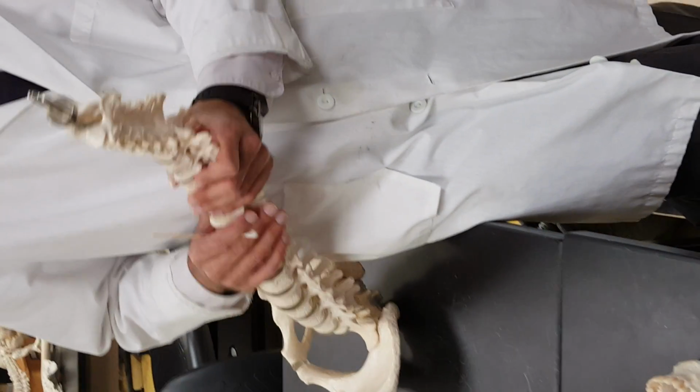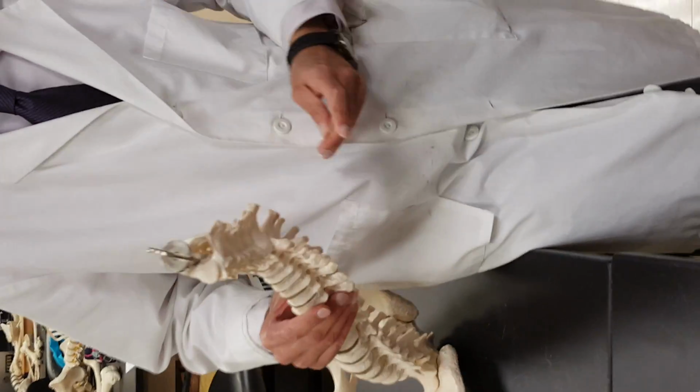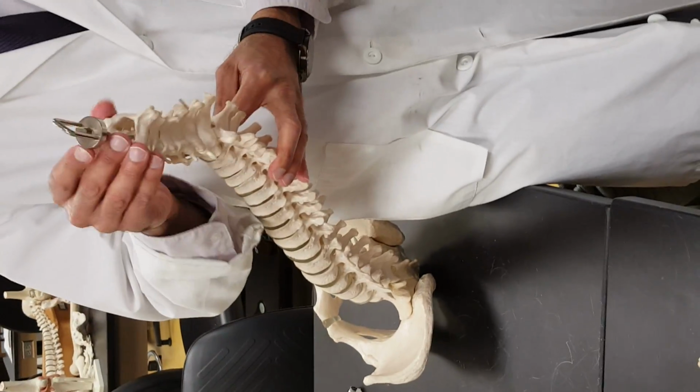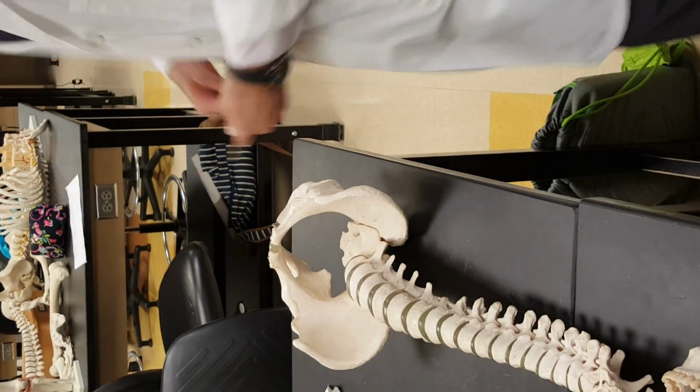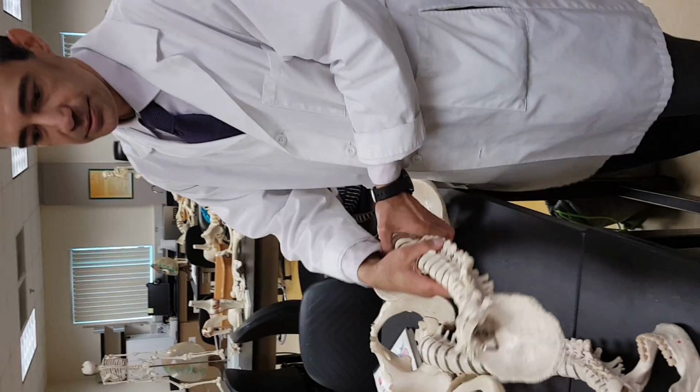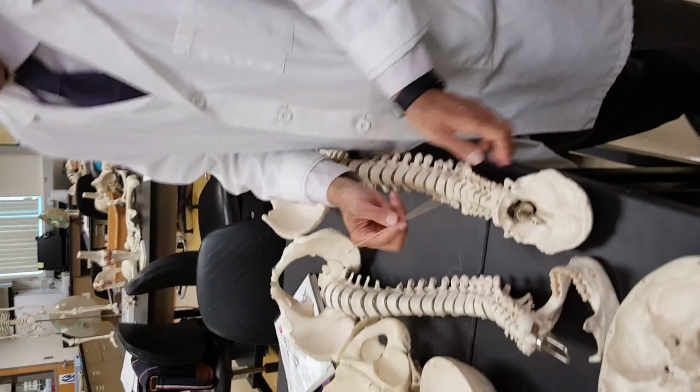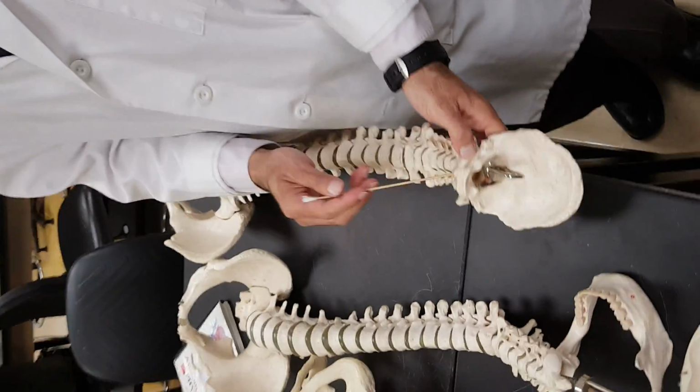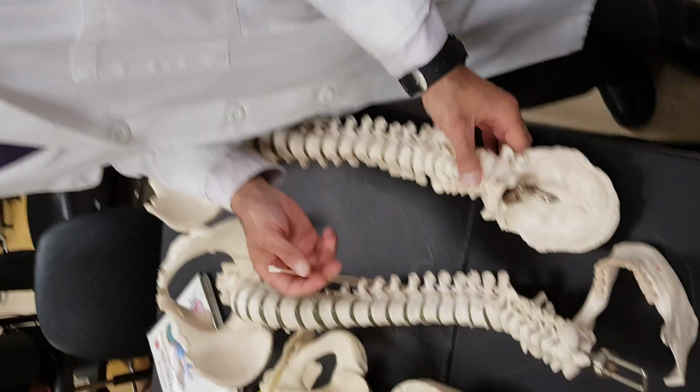There are 7 cervical vertebrae, C1 through C7, and this is missing C1. C1 is also known as the atlas.